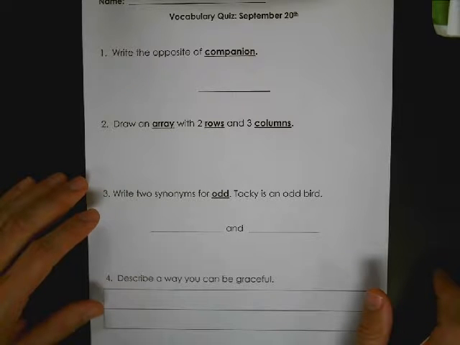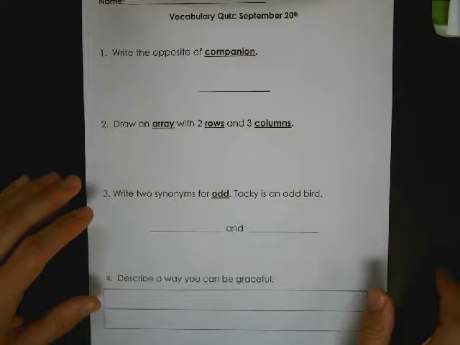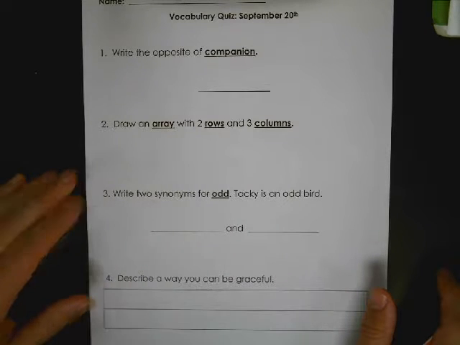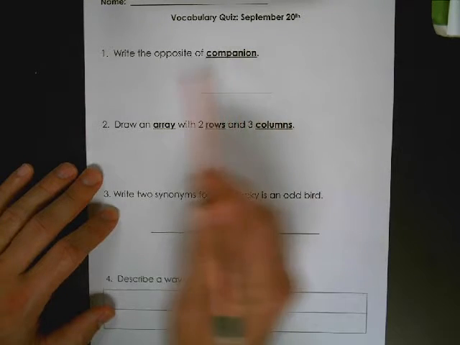It gives us some depth on these keywords that are in our Reader's Theater, and we're going to start a new Reader's Theater here starting sometime middle of next week, so we'll have another vocab quiz for probably at least 2, maybe 3 weeks, kind of fluid as we go through. So taking a look at the first one, write the opposite of companion.